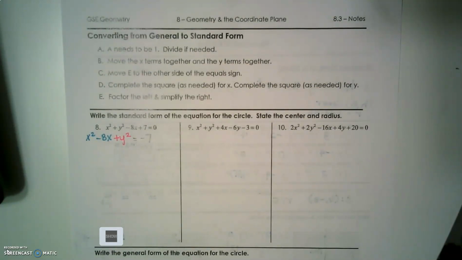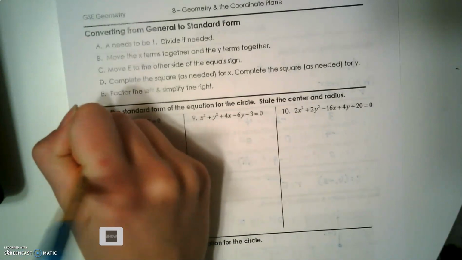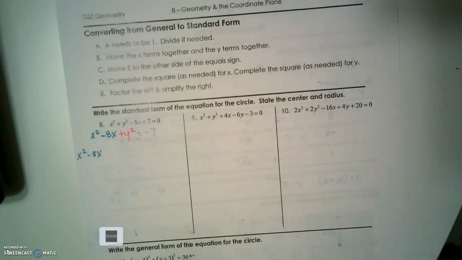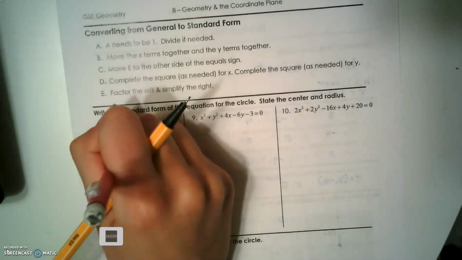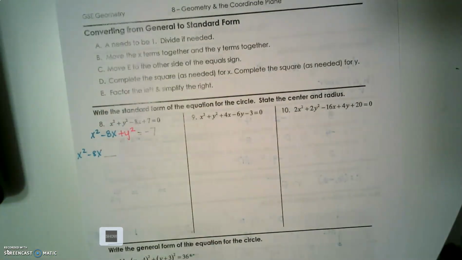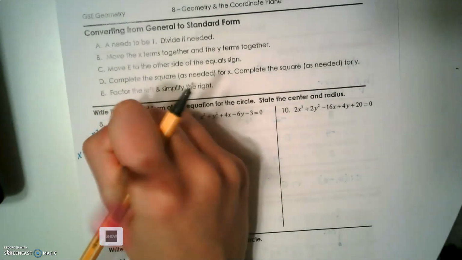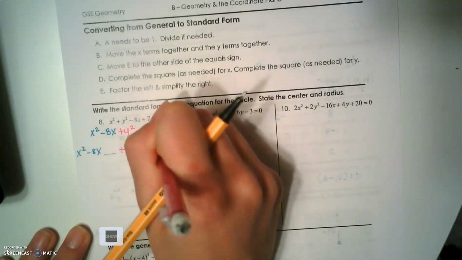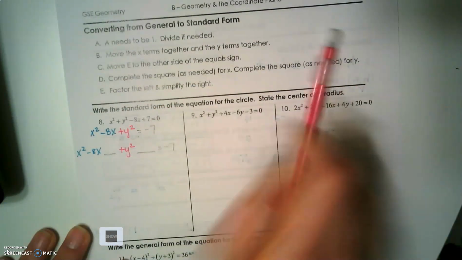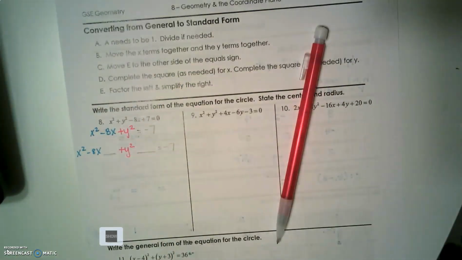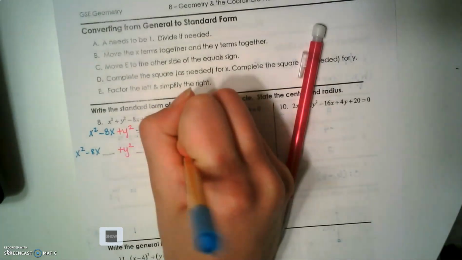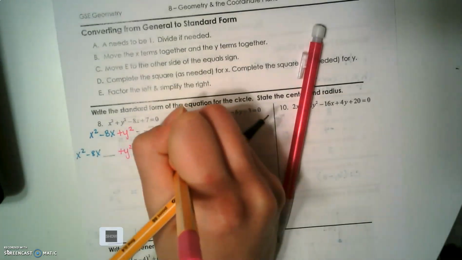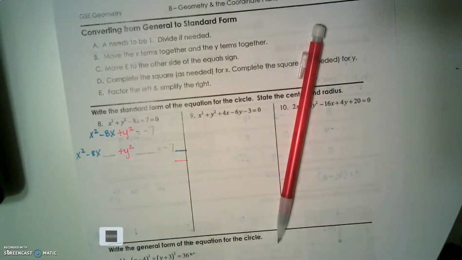Then it wants us to complete the square, so we're going to have to remember how to do that. So x squared minus 8x, I'm going to leave a gap. And then plus y squared, and I'm going to leave a gap. And that's equal to a negative 7. And I'm going to have no space, but I'm going to have 2 gaps here as well. I'm just going to add them to my list.